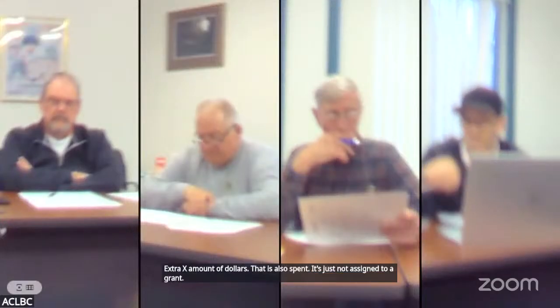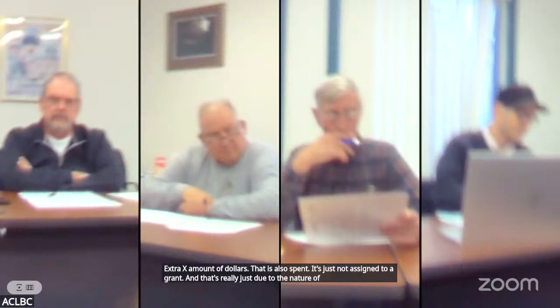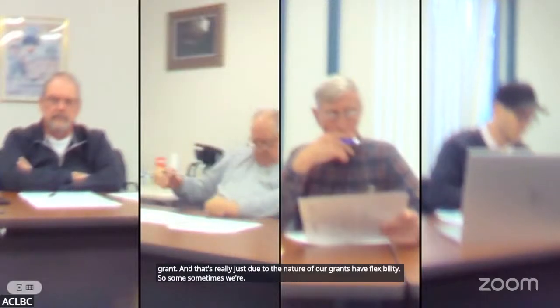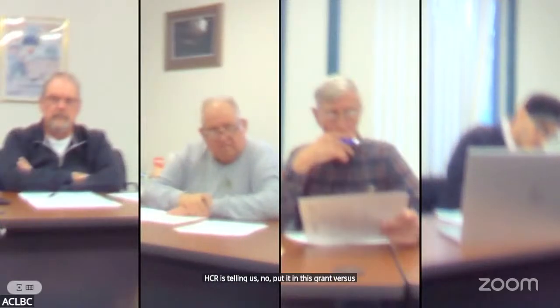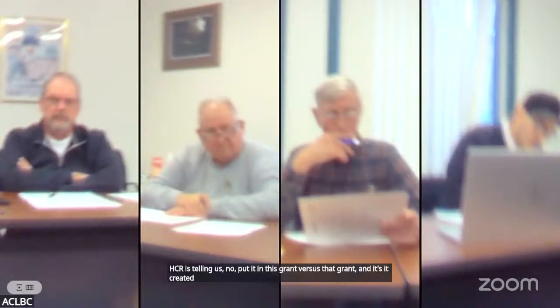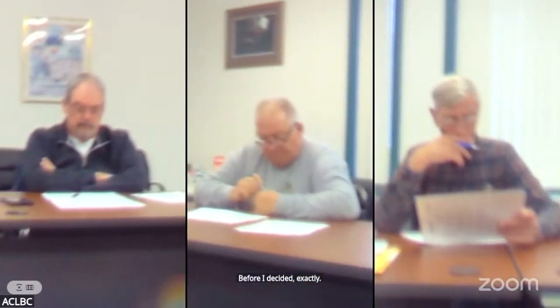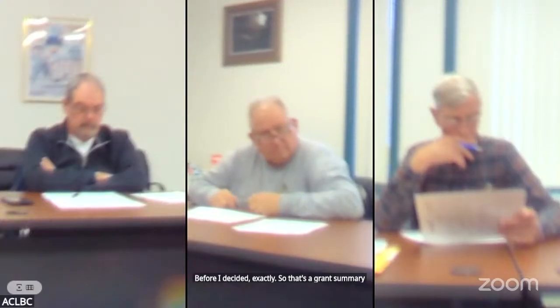That's really just due to the nature of our grants having flexibility. Sometimes HCR is telling us to put it in this grant versus that grant, and it created a lot of confusion before. So the holding class is just this place where it can sit until it's decided. Exactly. So that's the grant summary. Is that part pretty clear?